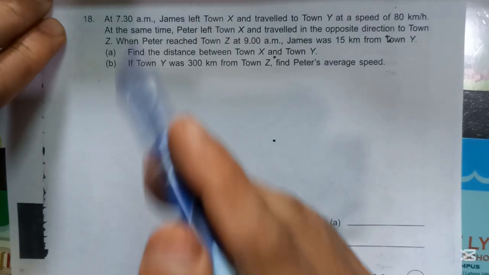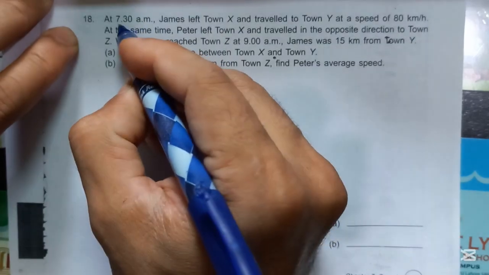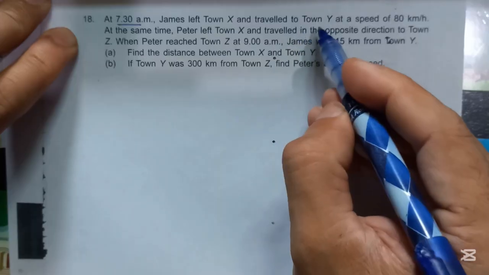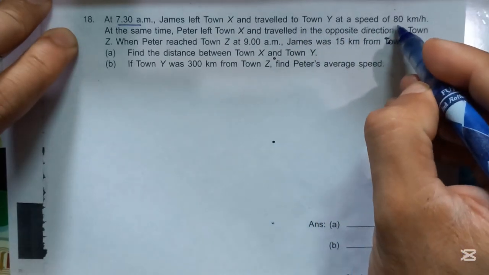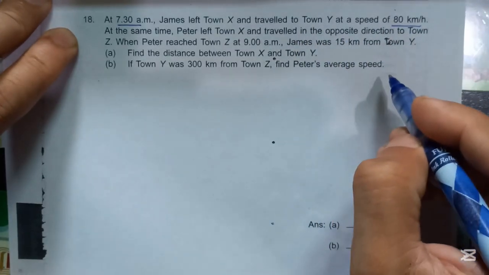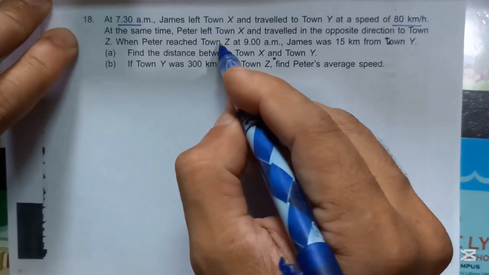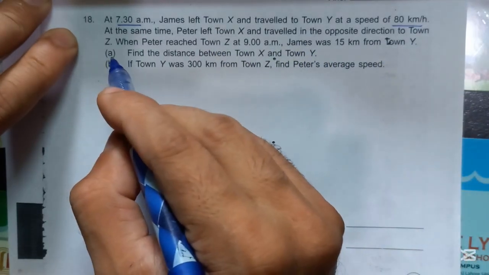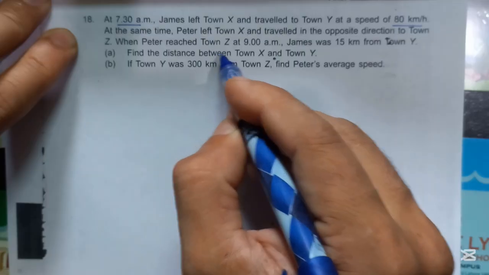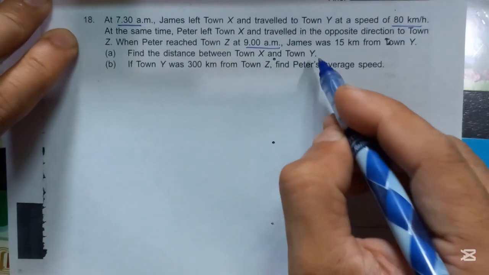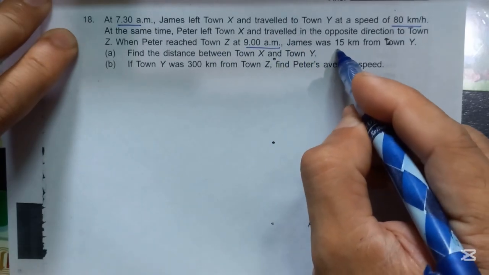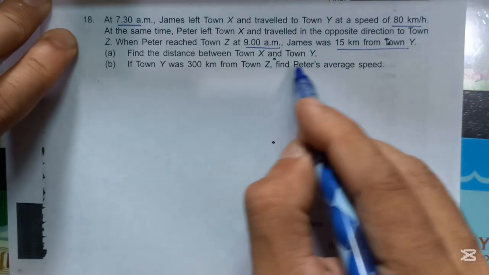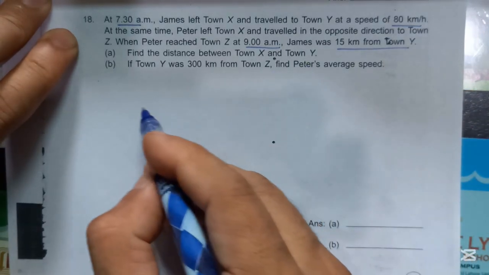Okay, another question is at 7:30 a.m. James left town X and traveled to town Y at an average speed of 80 km per hour. At the same time, Peter left town X and traveled in the opposite direction to town Z. When Peter reached town Z at 9 a.m., James was 15 km from town X. Find the distance between town X and Y. Okay.